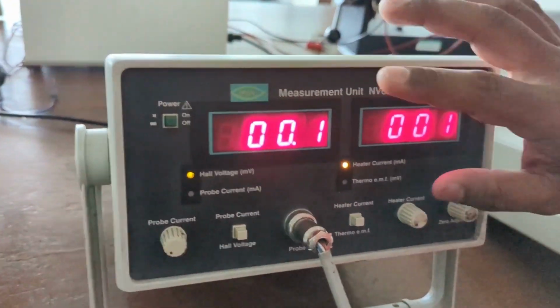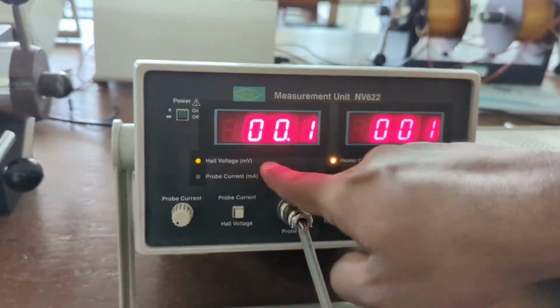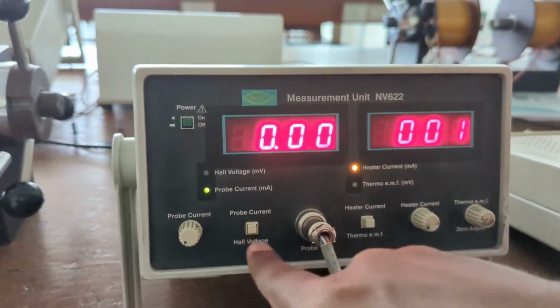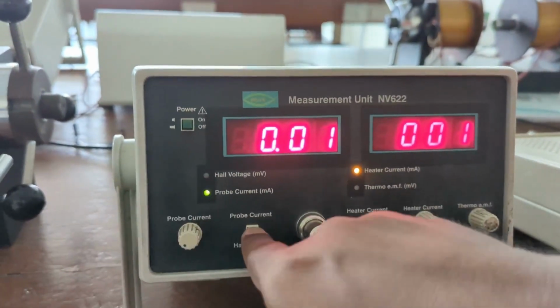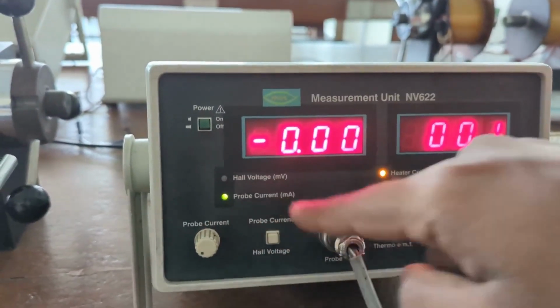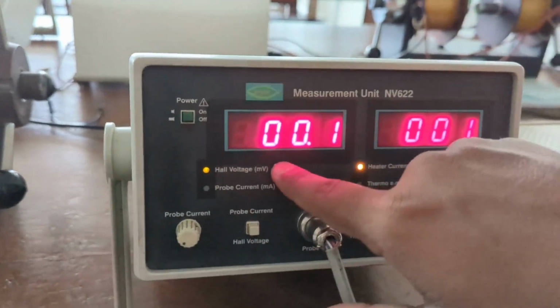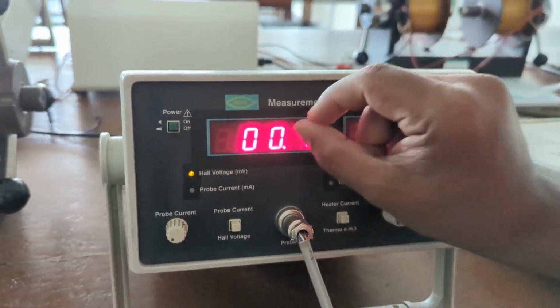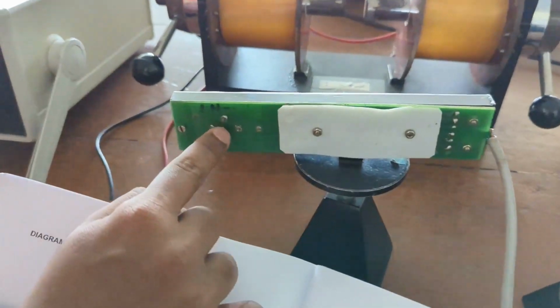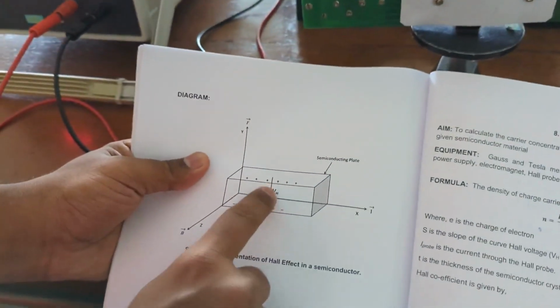If you closely look at this meter, I have something called Hall voltage. I have something called probe current. Right. So when I press this, you can see that the light is swapping from Hall voltage to probe current. So when it's in Hall voltage, it is basically showing me my Hall voltage. So if you want to see what Hall voltage in terms of this is, basically there is a semiconductor that's connected here, that's kept here. So the same semiconductor is here.